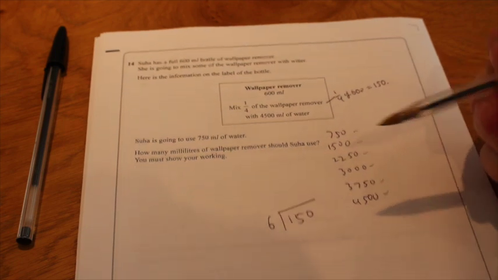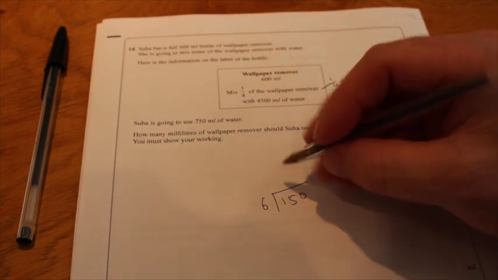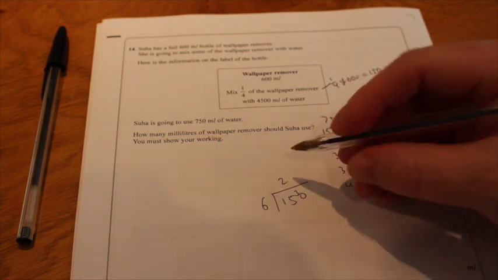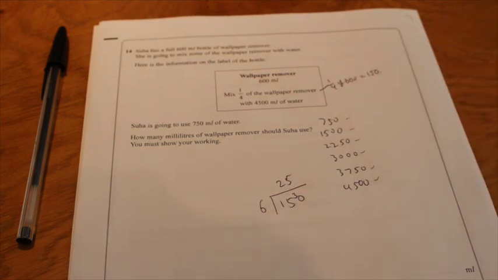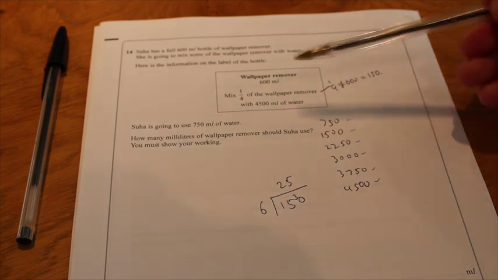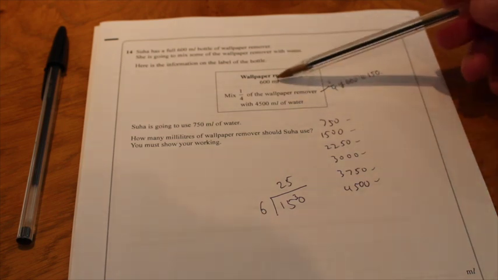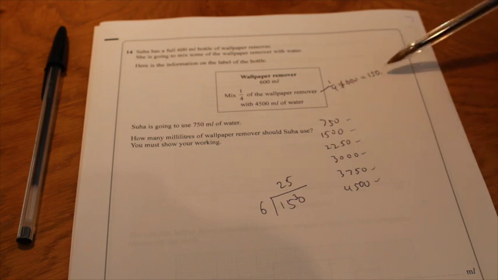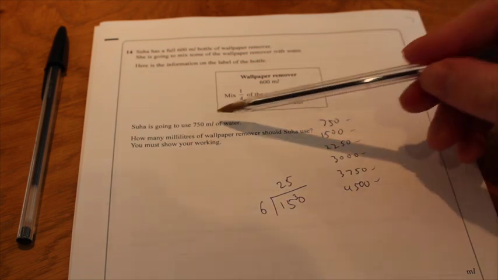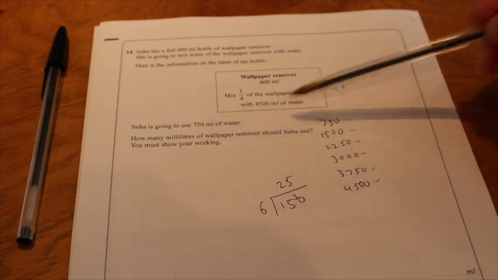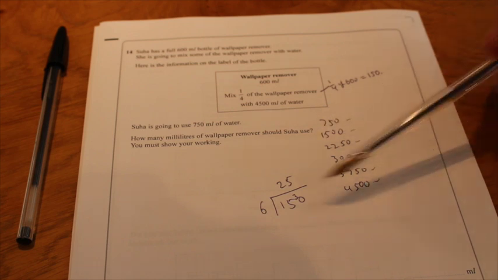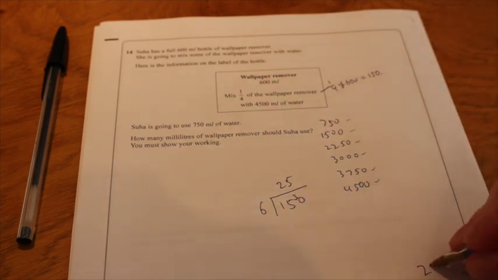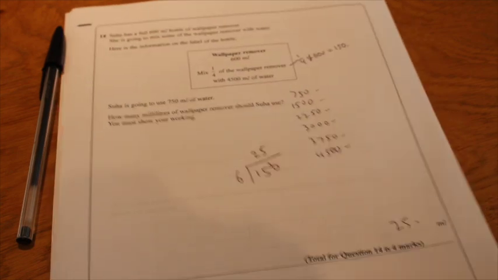6s into 1 don't go. 6s into 15 go twice, remainder 3. And 6s into 30 go 5. So just to recap quickly, we've done quarter of the wallpaper remover is 600 divided by 4, which is 150, and then she's used a smaller amount than she needs by 6 times smaller. So again, we've divided by 6 to give you 25. Remember to write the answer down.